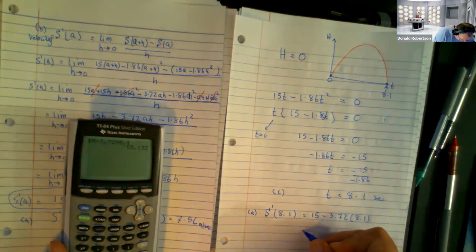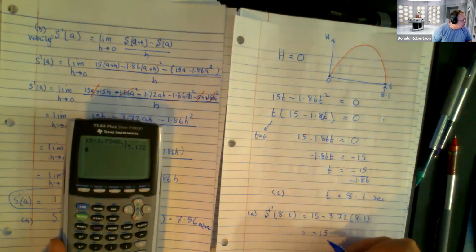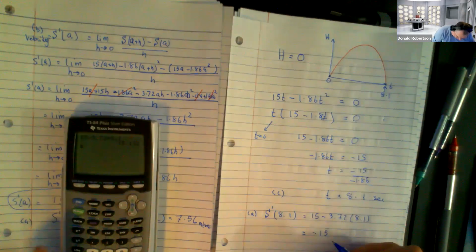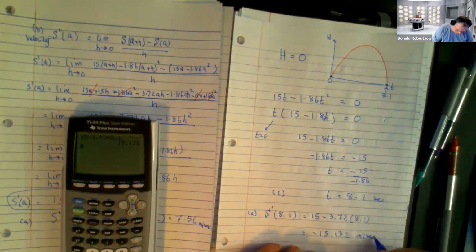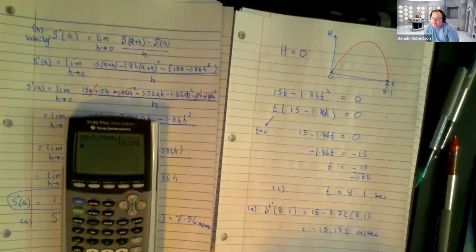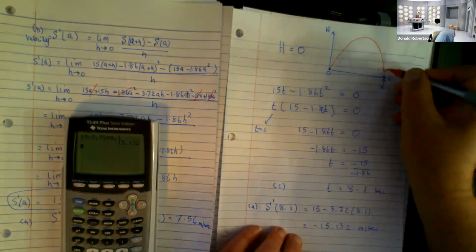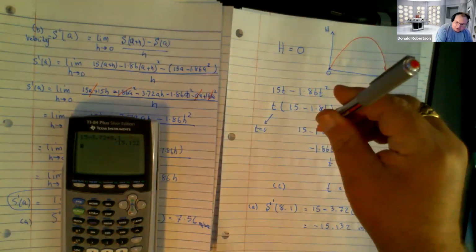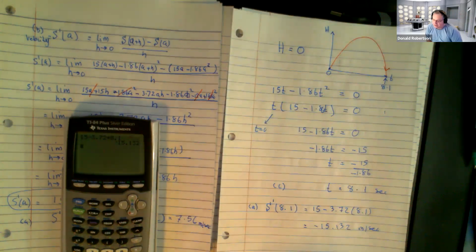And the answer I got is negative 15.132 meters per second. And that is negative, and that makes perfect sense. Would you agree when this rock finally hits the ground, isn't it going to be coming down the way when it does? And things that are going down the way have negative velocity, right?